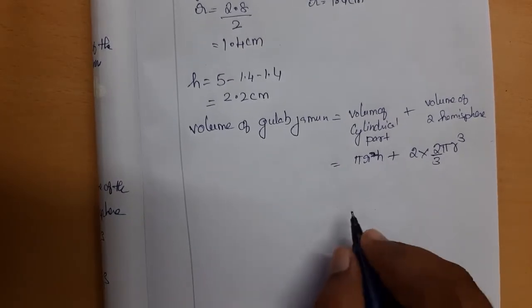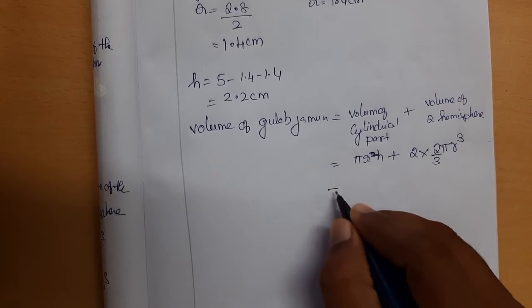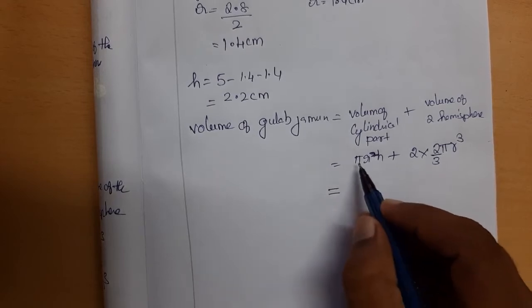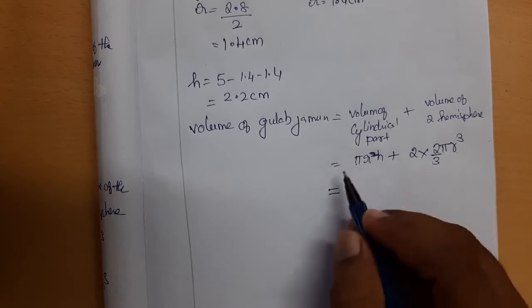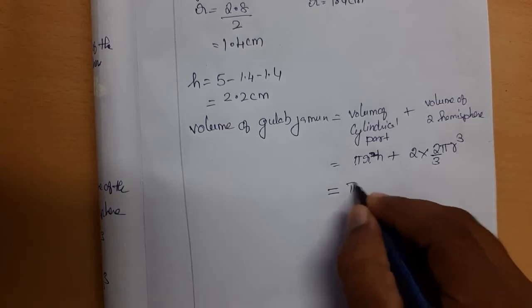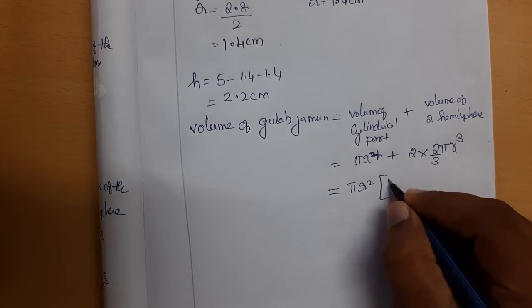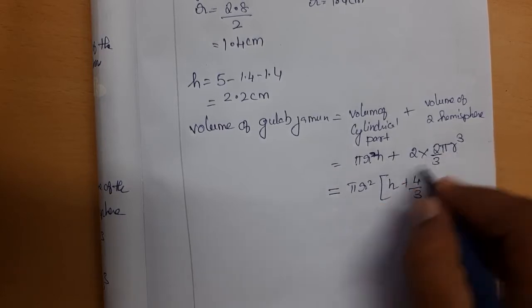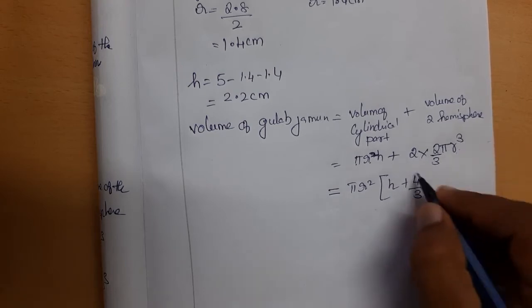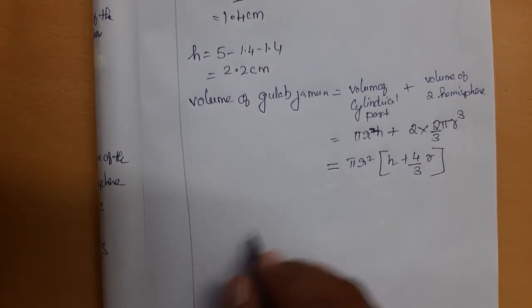So let me substitute that, and here pi and r square are common. I hope we can take them outside. So pi into r square, and inside we have h plus 2 twos are 4 by 3, and pi and r square are outside, so one more r is there, it will be here r.